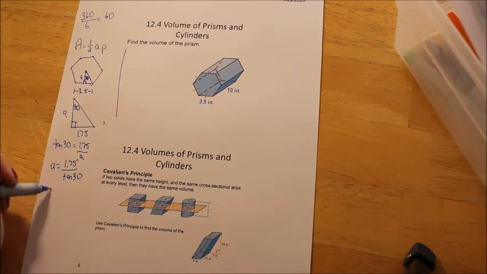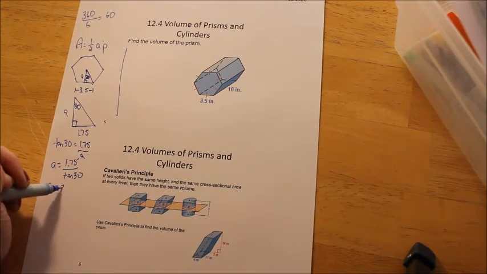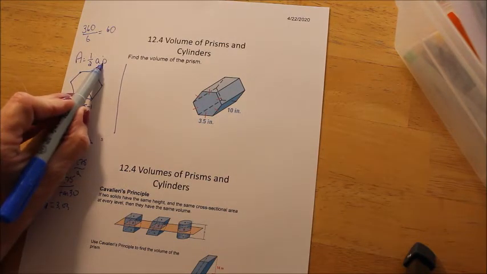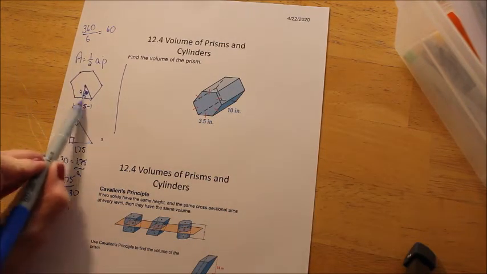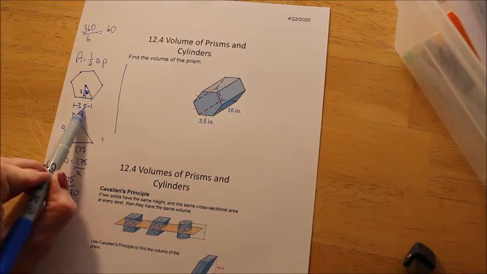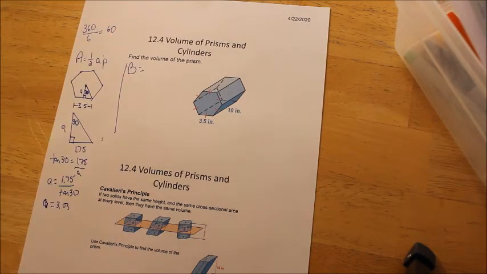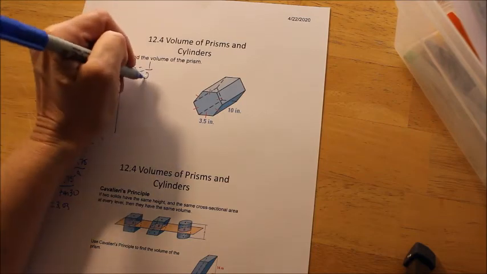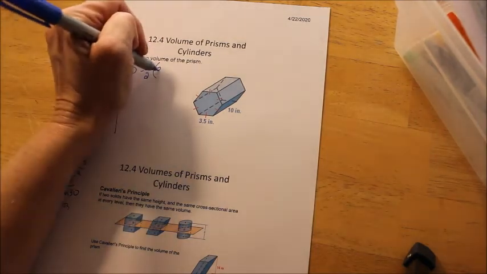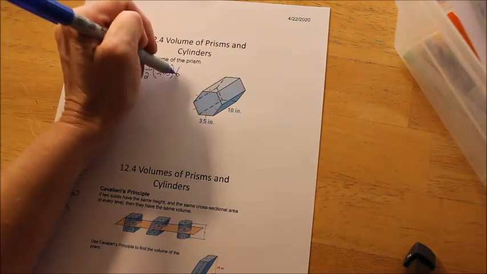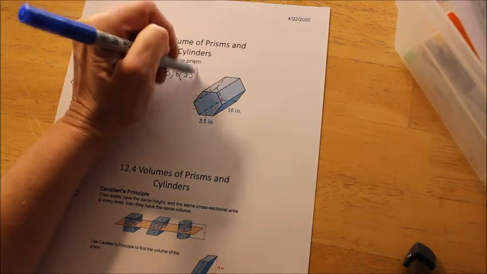And so that would be my apothem. And now I would need to know the perimeter. Remember, the perimeter is 6 sides at 3.5 each, right? So the area of the base, capital B, is going to be 1/2 the apothem times the perimeter, which is 6 sides at 3.5 each.